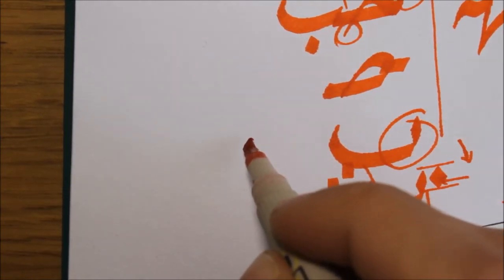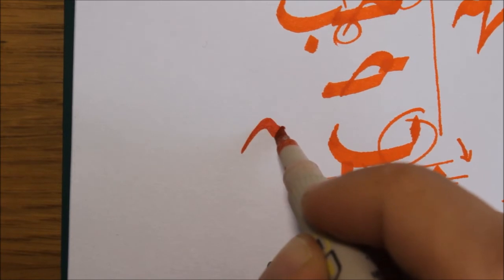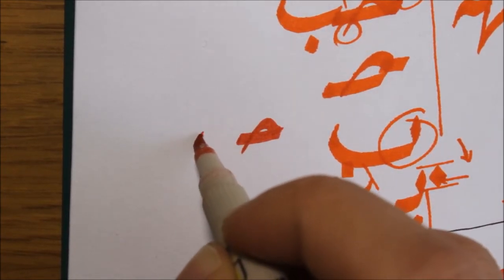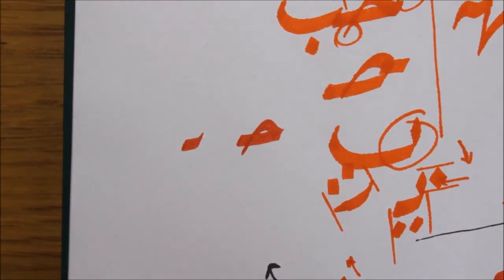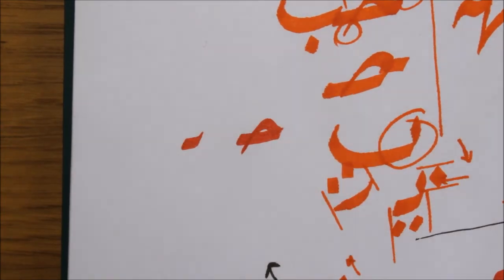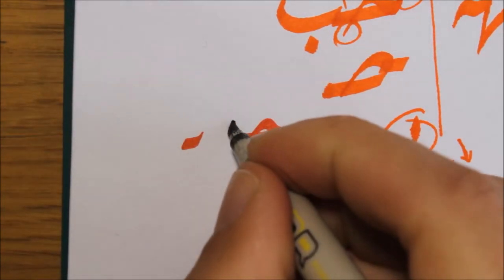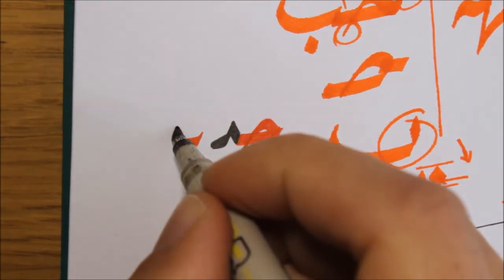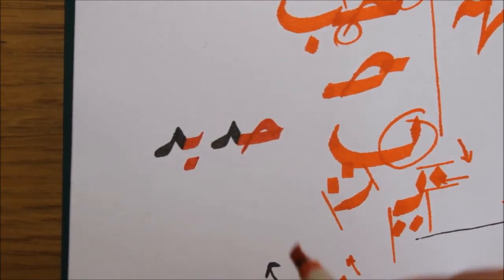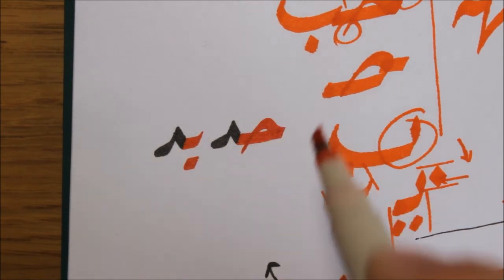So ha, there's a dal here, then a ya, and there's a dal here. So ha, dal, dal, and the dots for the deed. Mind you, we use this ha.